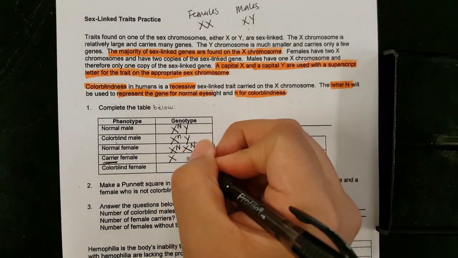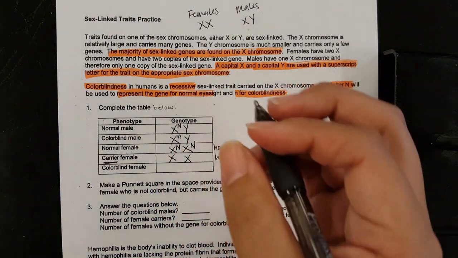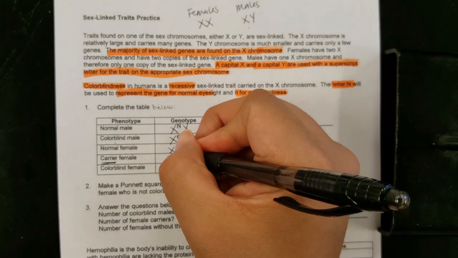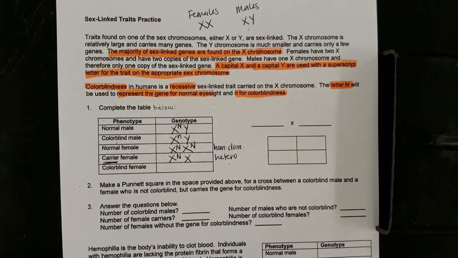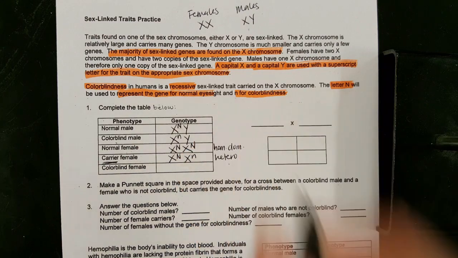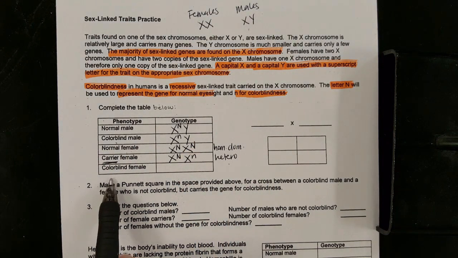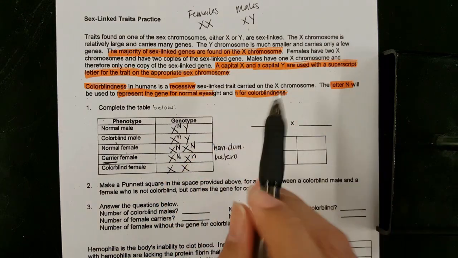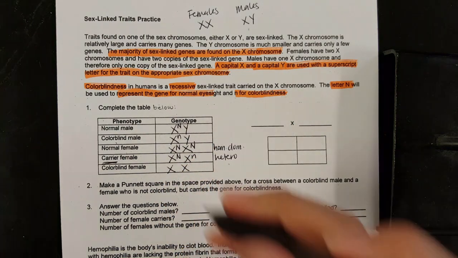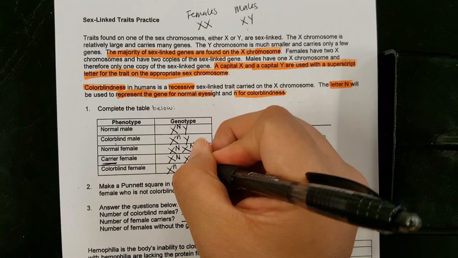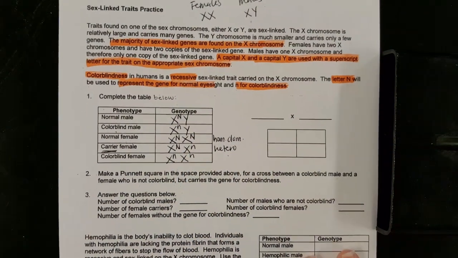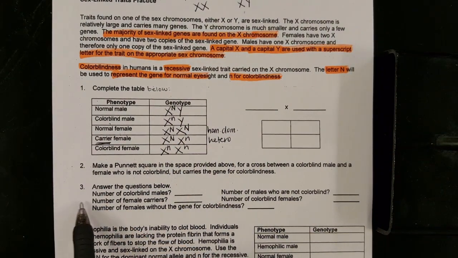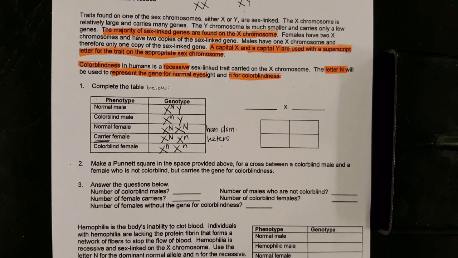Therefore, we have our X again because it's a female. Remember, hetero means different. So one of them is going to be a capital N and the other one is going to be a lowercase n. Now for our colorblind female, pretty straightforward. Again, two X's. We know that the little n is for colorblindness, so both of our X's are going to have a lowercase n. So I'm going to go up to question 3 for this to help you guys out.